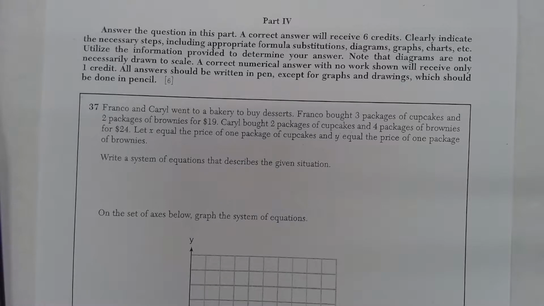Okay guys, last question, number 37. Franco and Carl went to the bakery to buy desserts. Franco bought 3 packages of cupcakes and 2 packages of brownies for $19, and Carl bought 2 packages of cupcakes and 4 packages of brownies for $24.